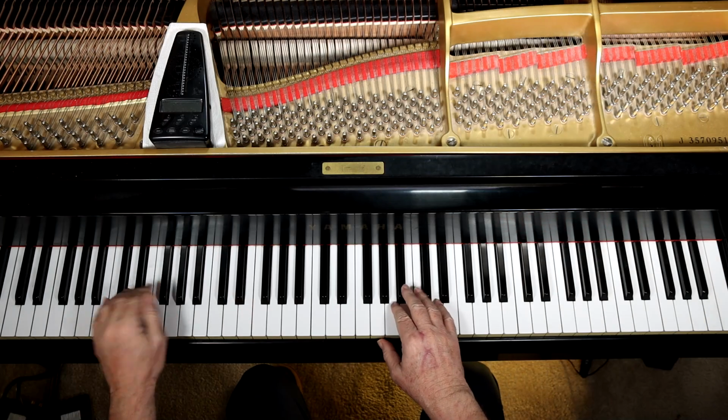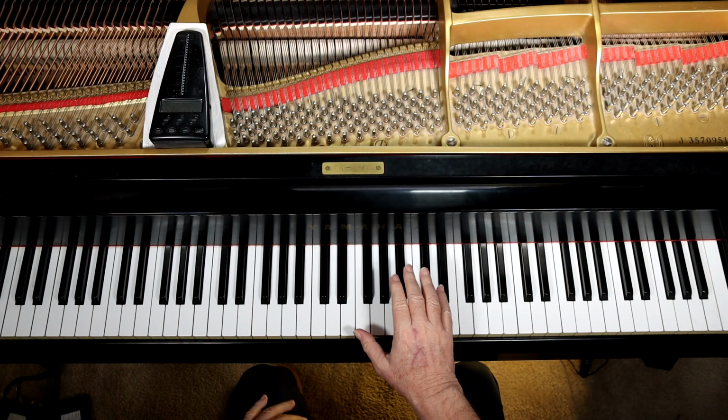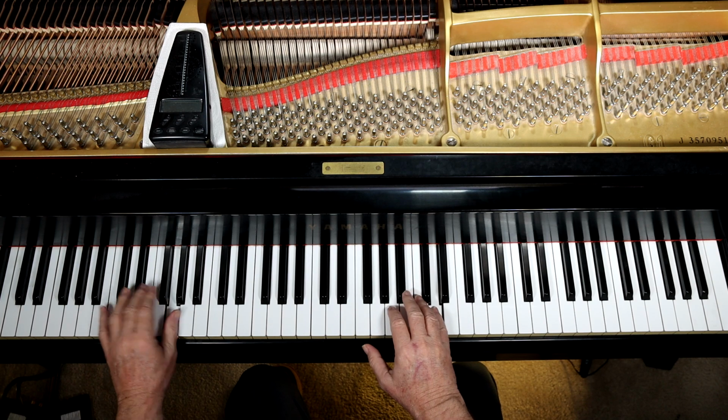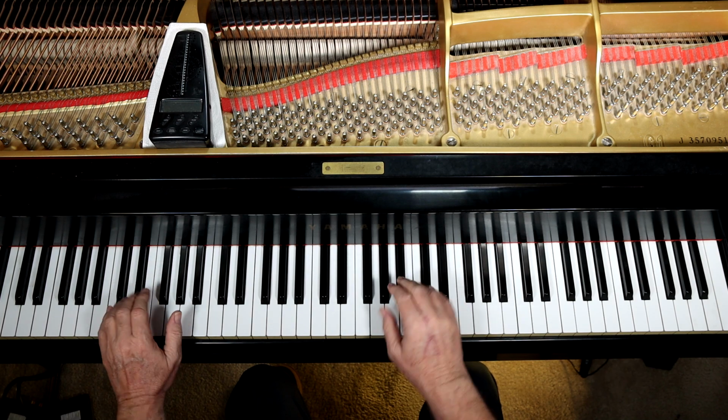Now once I can play it slowly, no hesitations, then I add the articulation. We have accents and staccatos, and I'm flexing at the wrist on the staccato, short. This is accent and a staccato. Just boom, let the wrist collapse a little bit. Don't pound on it. So I add in the articulation. Then I add the dynamics, and that goes to the melody.